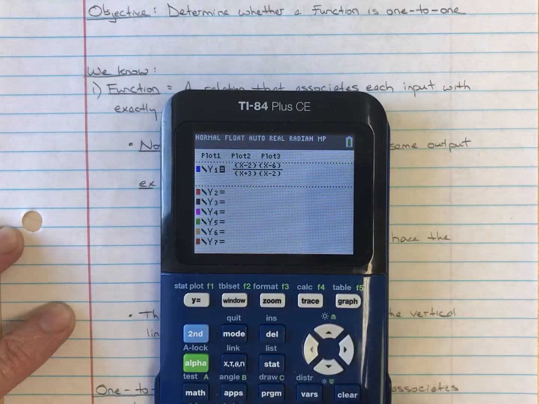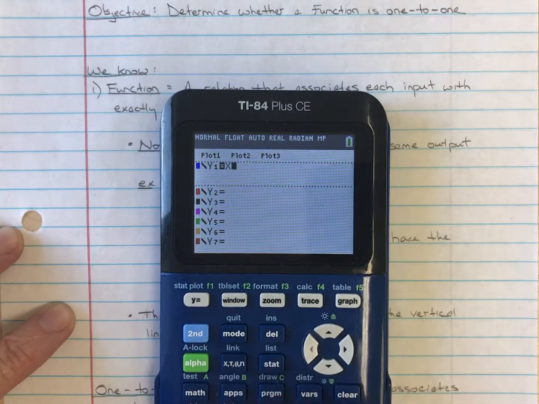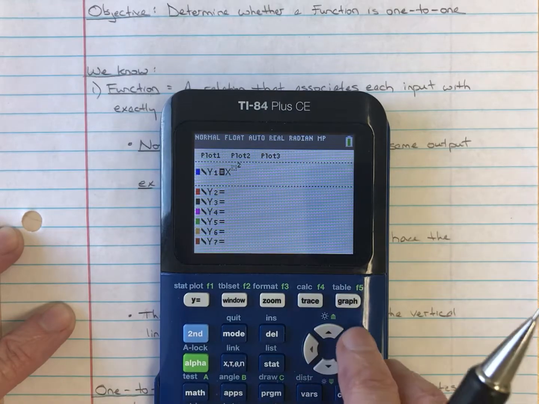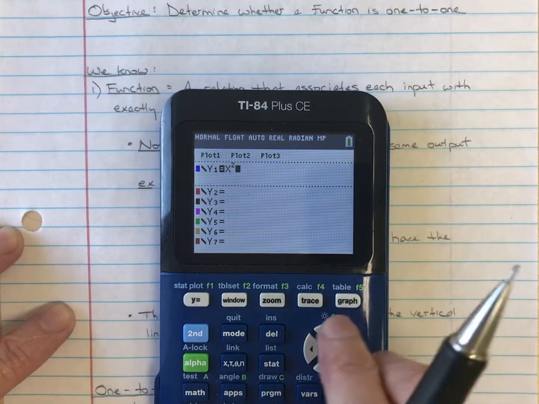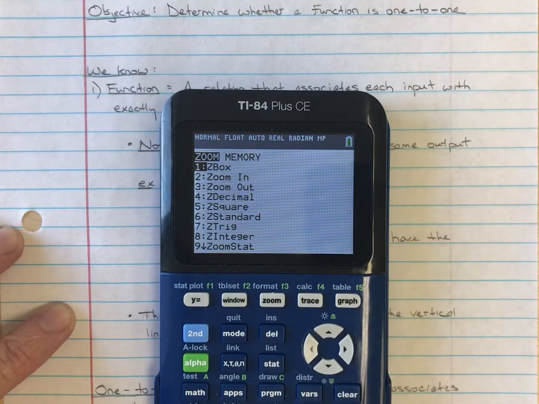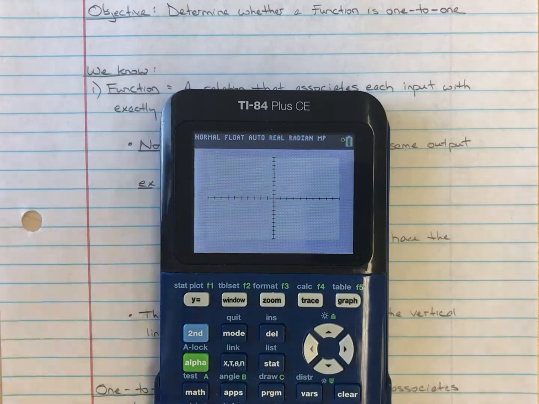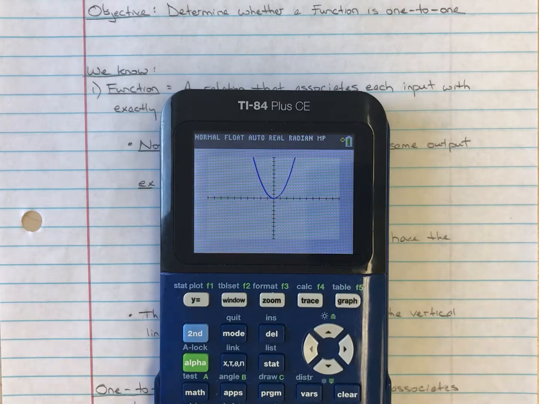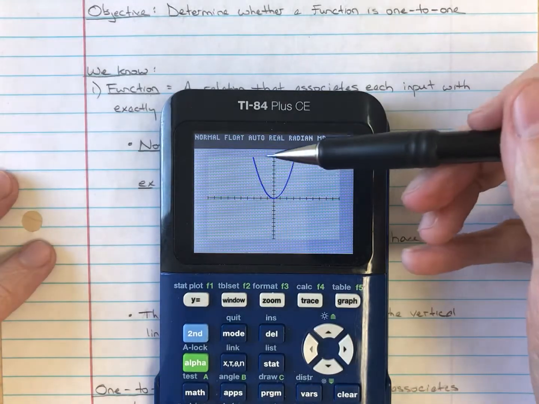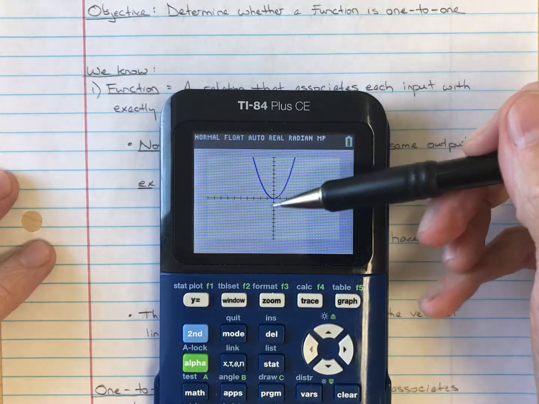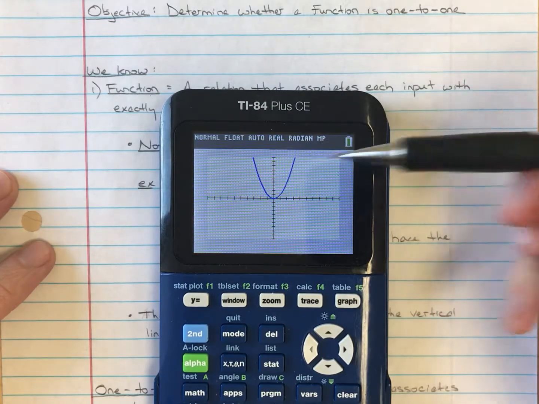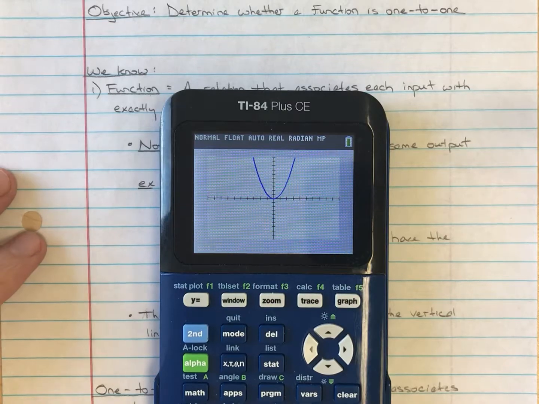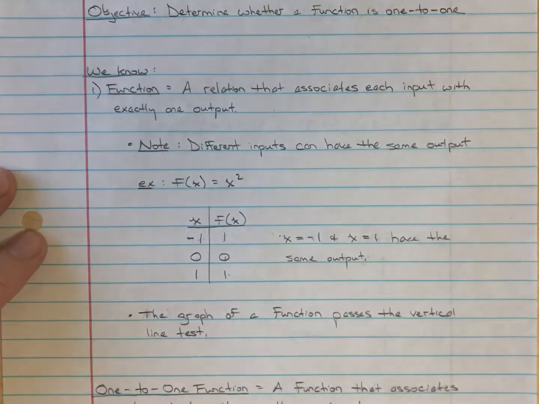I'll go to y equals, I'll clear this out, and I'll say y equals x squared. Whoops, let's try this again. x squared, and I'll zoom to the standard window. Here is the x squared function. You'll notice that any vertical line drawn is only going to pass through the graph at one point. So that's the vertical line test for a function.